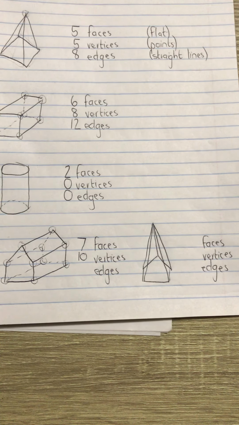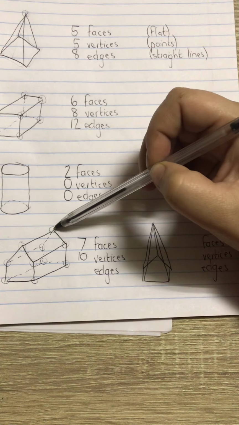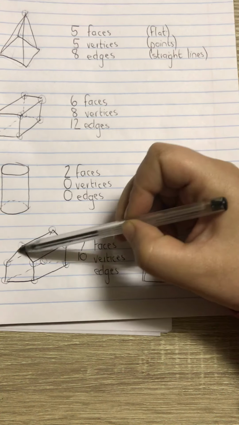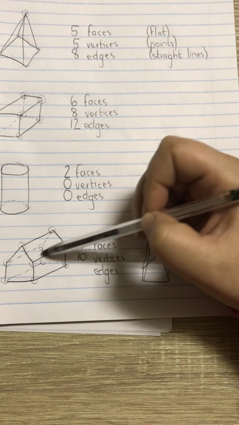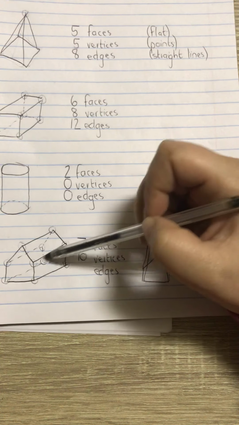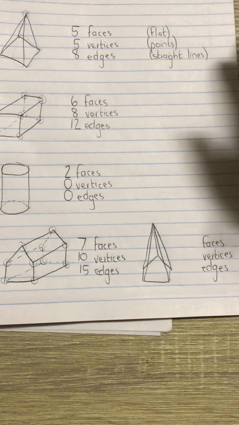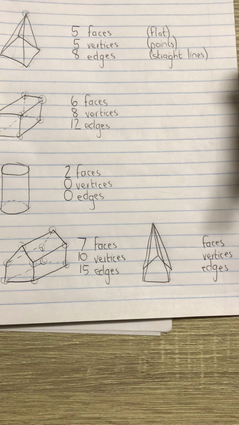Then we come to edges, the straight lines. Let's count. 1, 2, 3, 4, 5, 6, 7, 8, 9, 10, 11, 12, 13, 14, 15. So how many edges? 15. Okay. Good. If you said 15 edges for the pentagonal prism, that is correct.